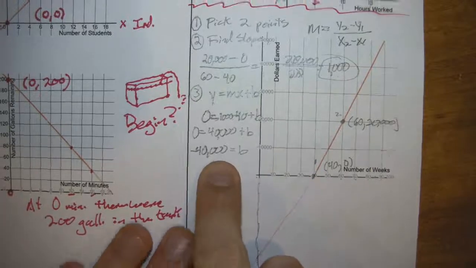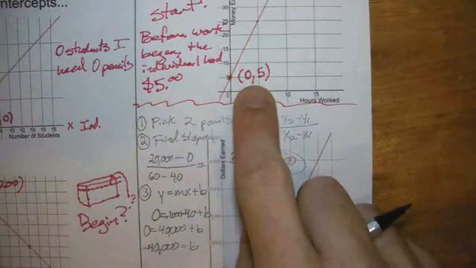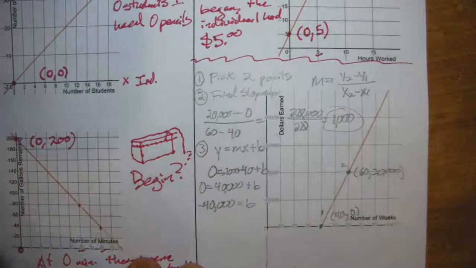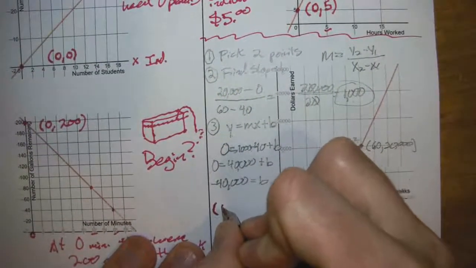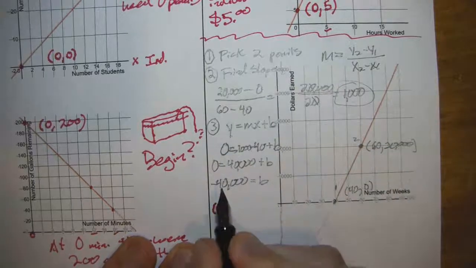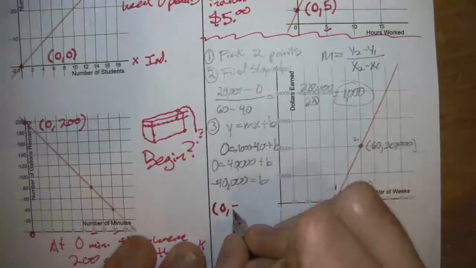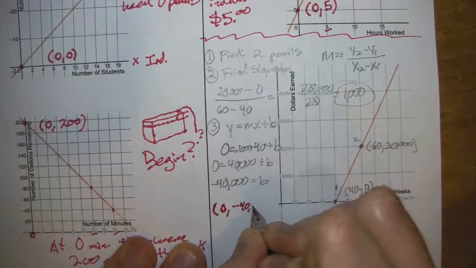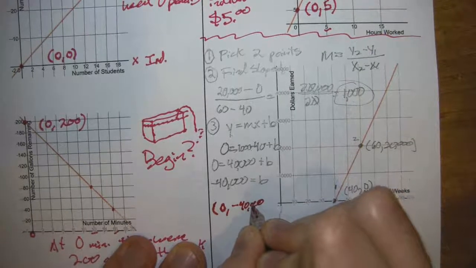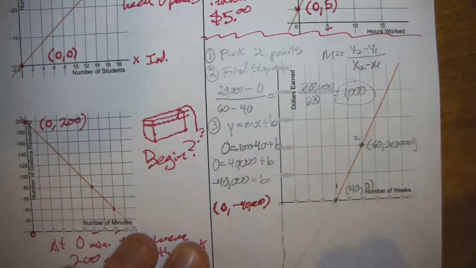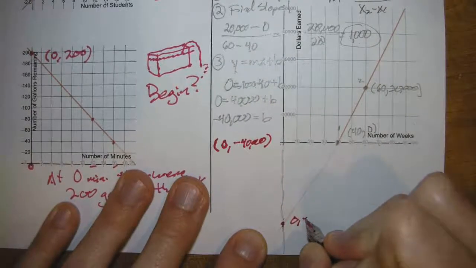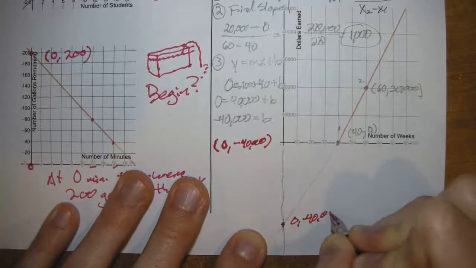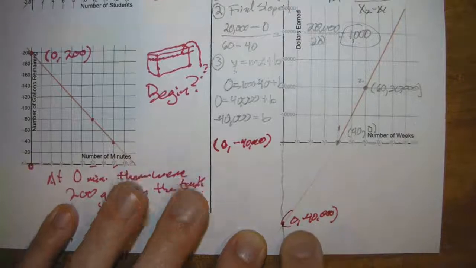But remember, all y-intercepts look like this. 0, comma, a number. So let's write it that way. So the 0, remember, that's always going to stay true. So 0, comma, and then our number. In this case, our number is negative 40,000. Excellent. So this coordinate way down here is 0, comma, negative 40,000.